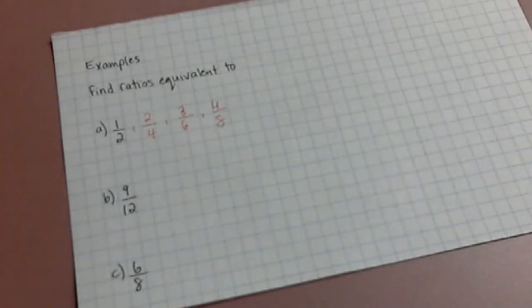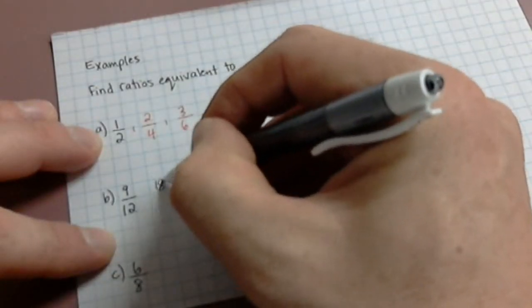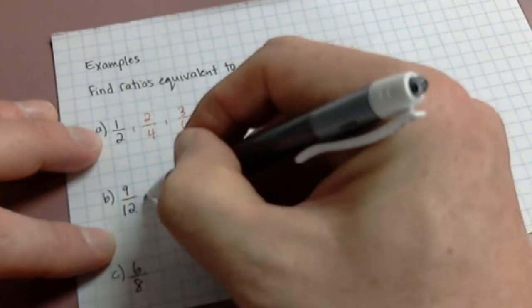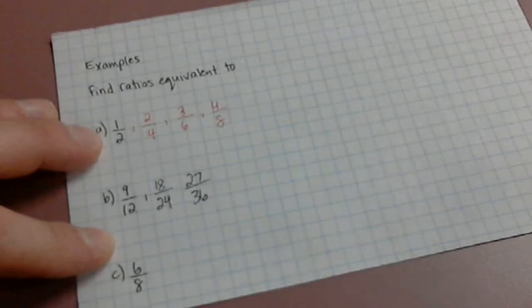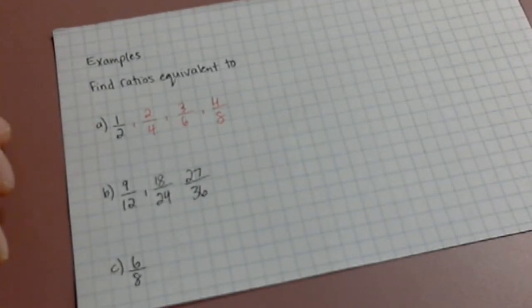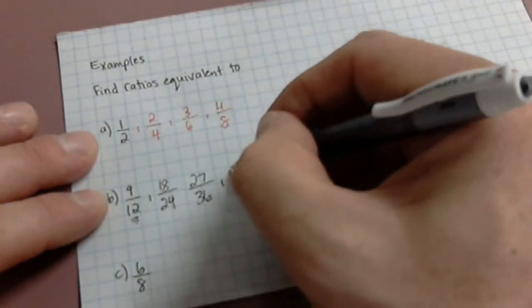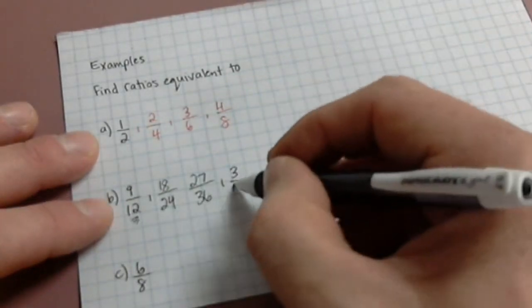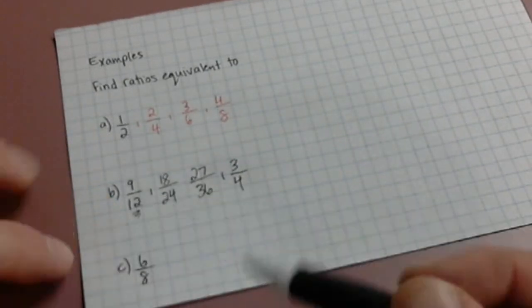Now to 9 over 12, to find some equivalent ratios, what I can do is if I double the size, that becomes 18 to 24. If I triple the size, it becomes 27 over 36. If I make it smaller, because I can do that as well, if I make this original one smaller by a third, that gets me down to 3 over 4. Okay, that's also equivalent to 9 over 12.